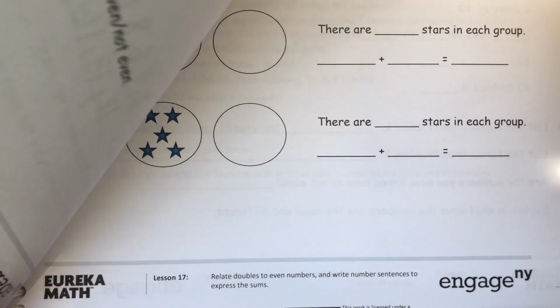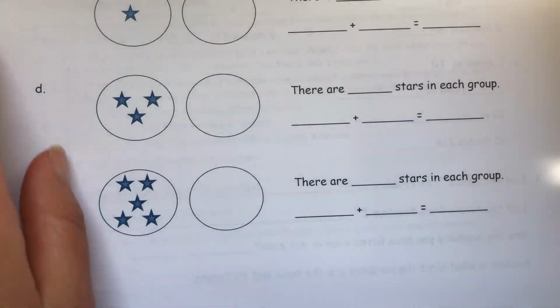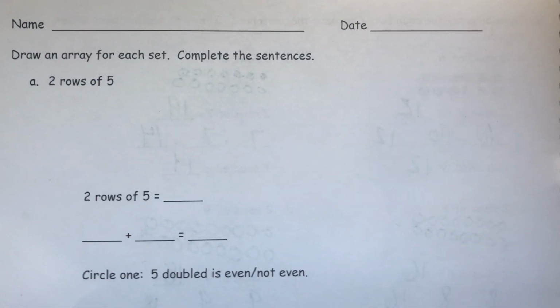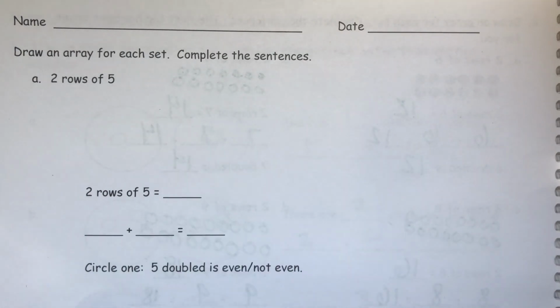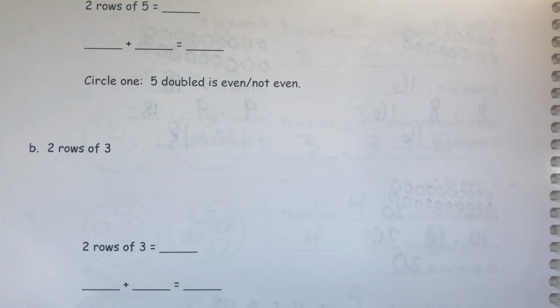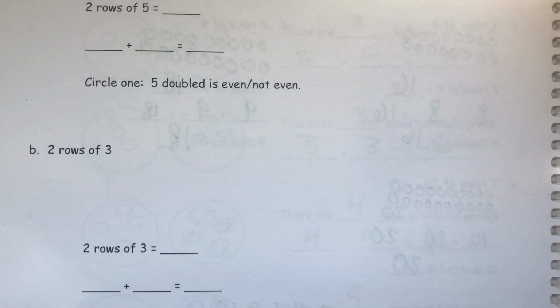So they ask you to explain how the numbers are the same or different. Hopefully that's kind of what we just went over together here. Your exit ticket is going to be drawing an array for each set, 2 rows of 5, and complete the sentences. Go ahead and leave this as a response on Flipgrid, and also give me some feedback or your interpretation of what you remember from what even numbers are or are not.